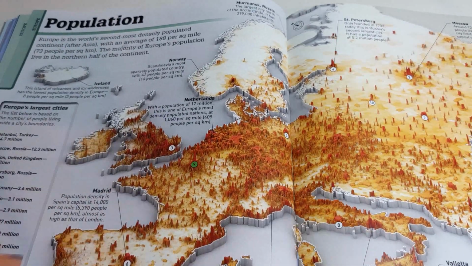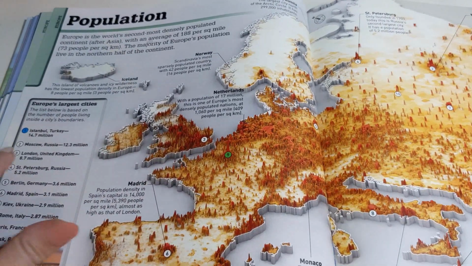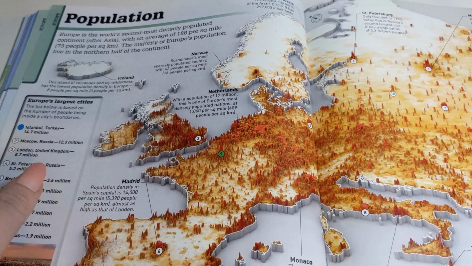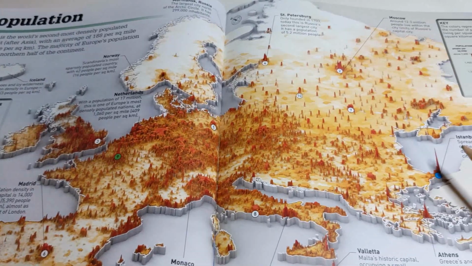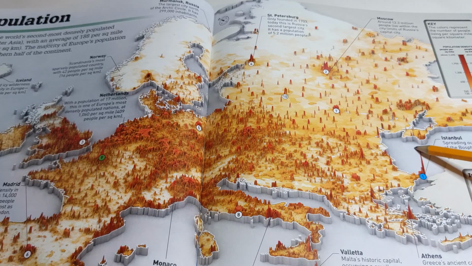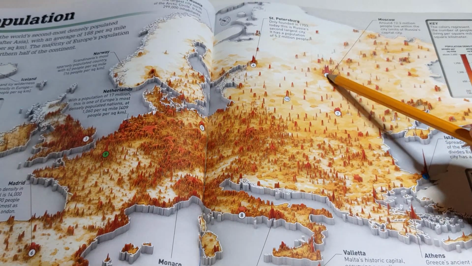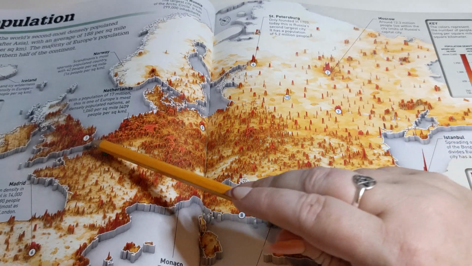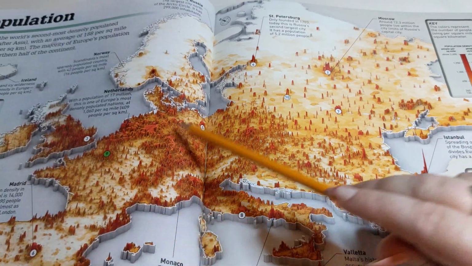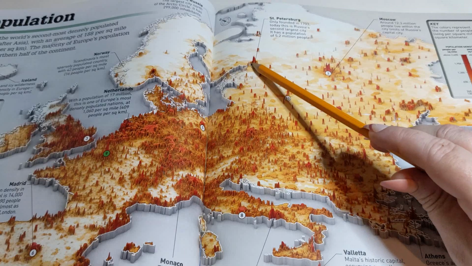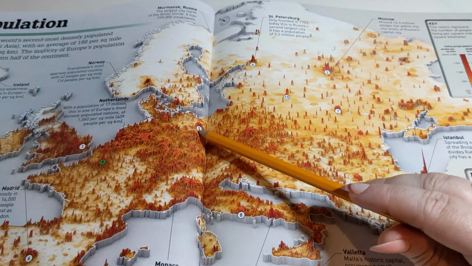Let's go through this list. Europe's largest cities. Number 1 is Istanbul, Turkey. Slide this over. Look at the spike. Number 2 is Moscow. Number 3 is London. Number 4, St. Petersburg. Number 5 is Berlin.